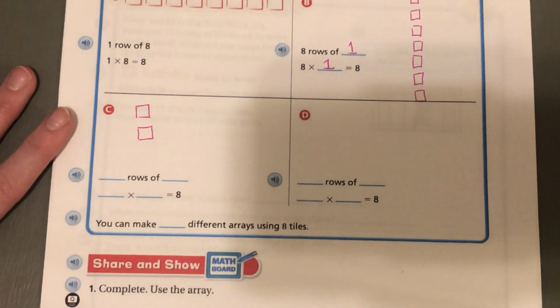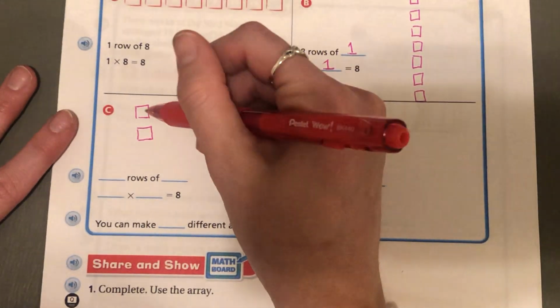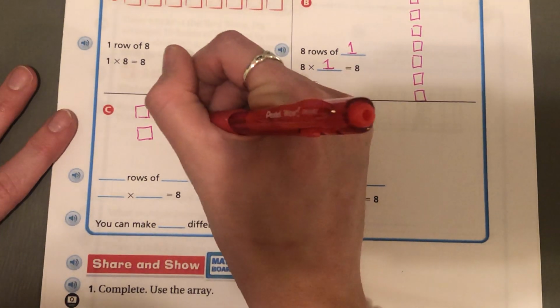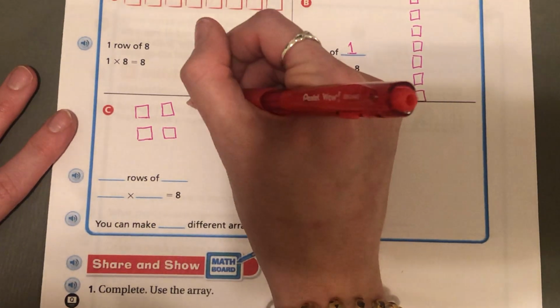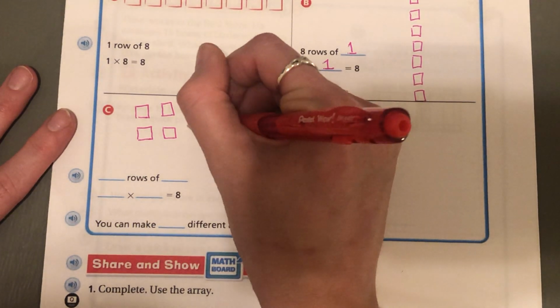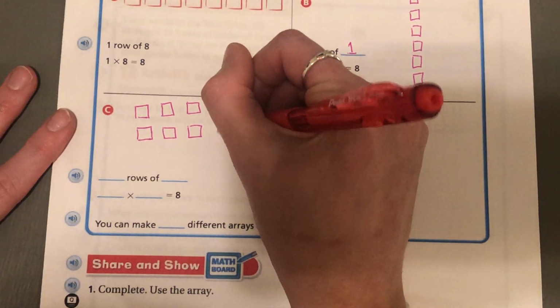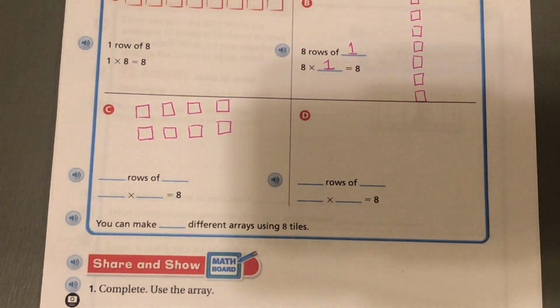Now I'm going to put 1 into each row until I get to 8. So I've got 1, 2, 3, 4, 5, 6, 7, 8. So I put 4 in each row and I got to 8. All right, so we just stop there.